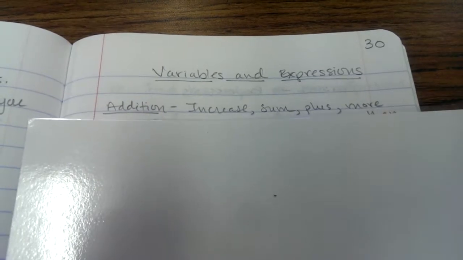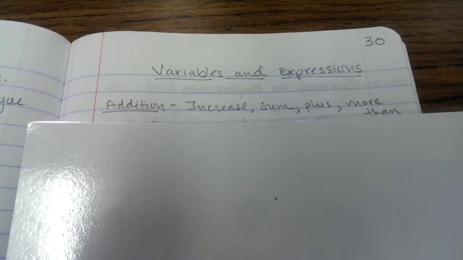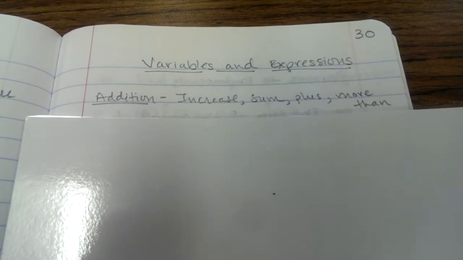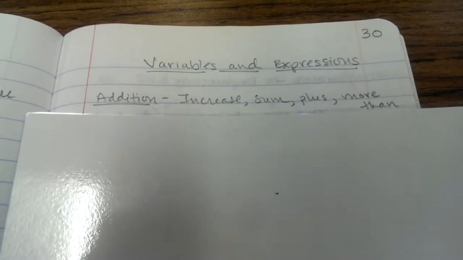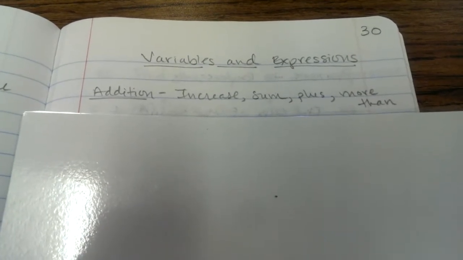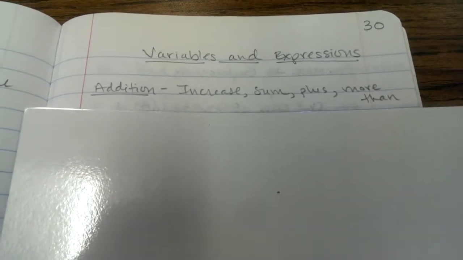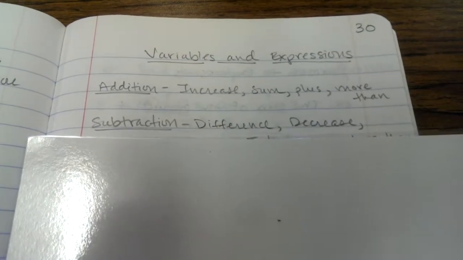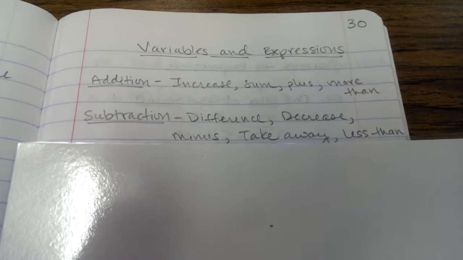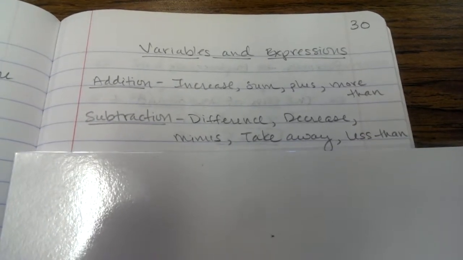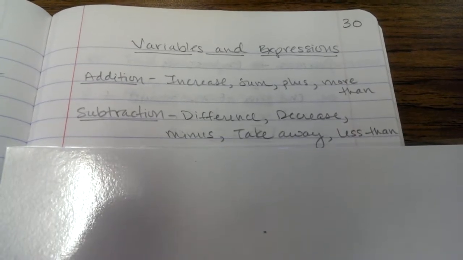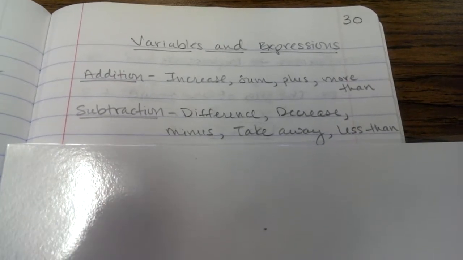So for addition, some keywords that we use, so you know you're adding, are if you see the words increase, sum, plus, or more than. So if you see that in a phrase, you know that you're going to be adding. For subtraction, some keywords are difference, decrease, minus, take away, or less than. So if you see any of these words, you know that you will probably be subtracting in your expression.